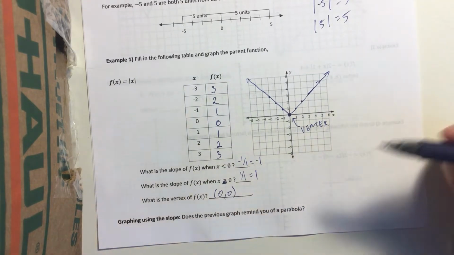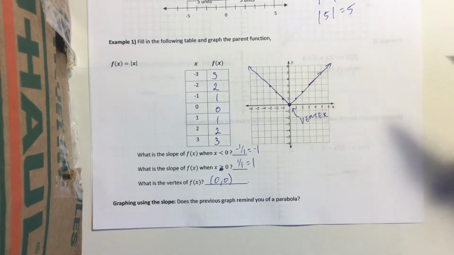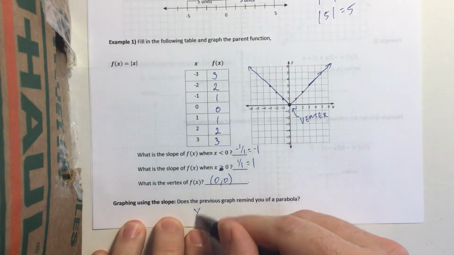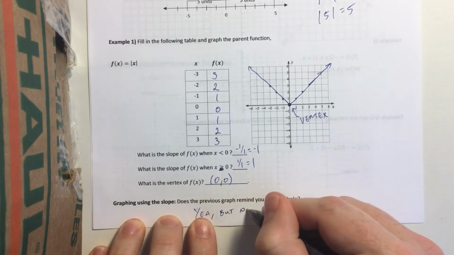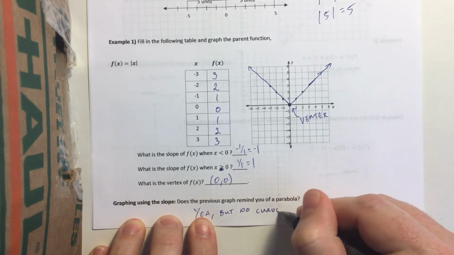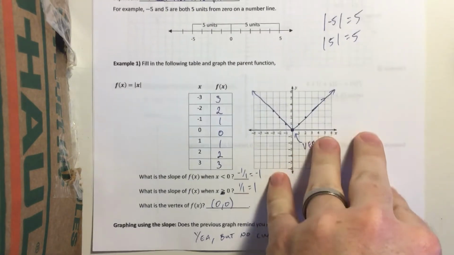And then the last part here, does this previous graph remind you of a parabola? Well, yeah, it does, but no curves. These are linear lines sort of coming from the vertex. It's making a V instead of a U. All right, so let's flip over.